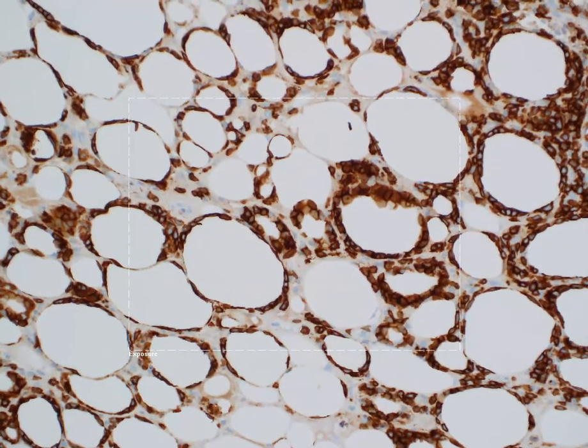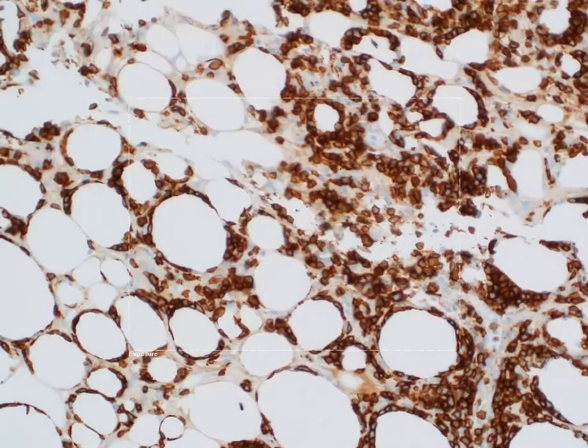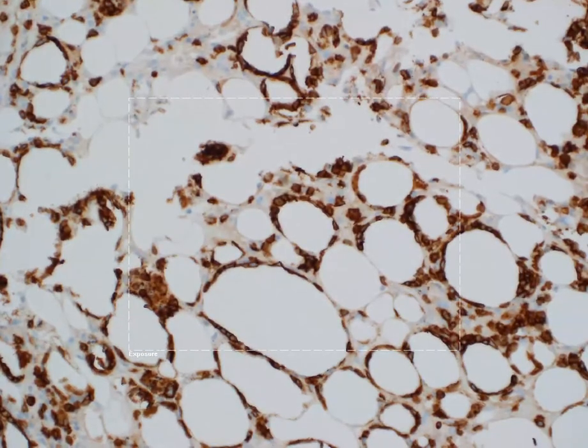That's really important: all these atypical cells, or most of them, are CD8 positive lymphocytes.